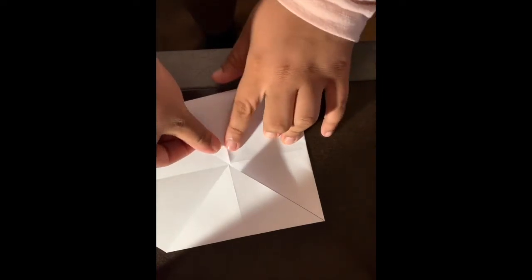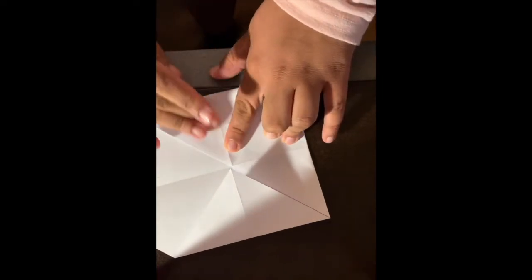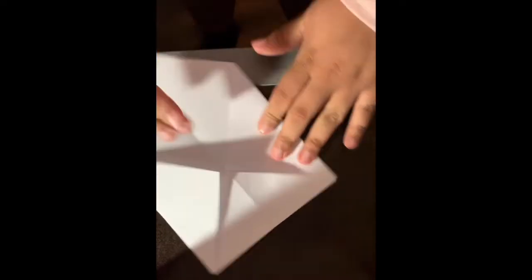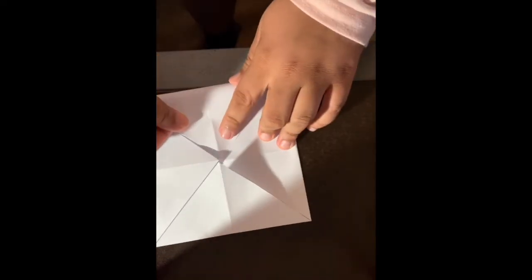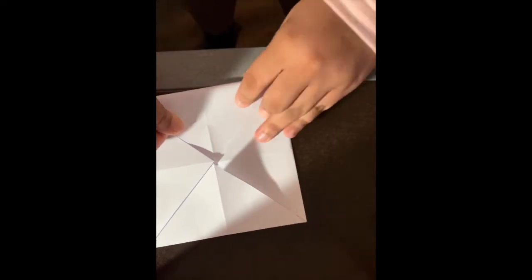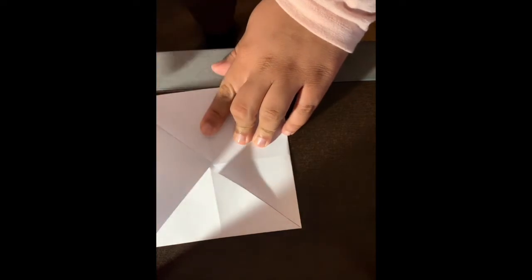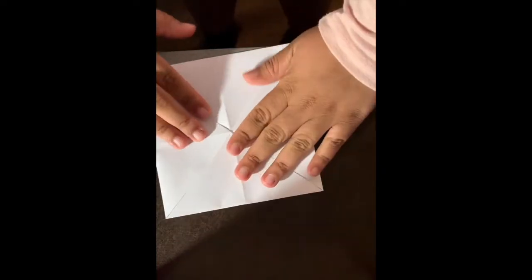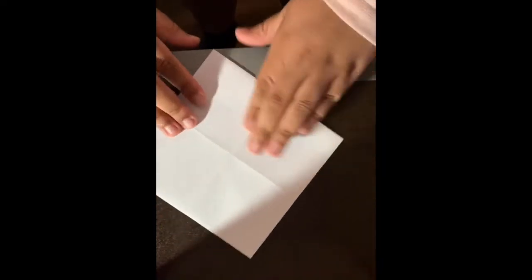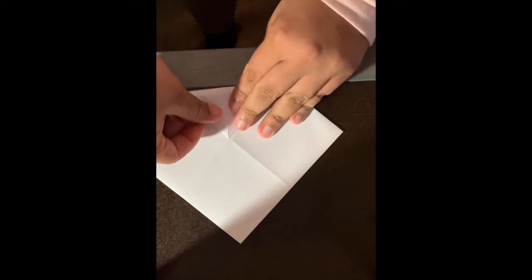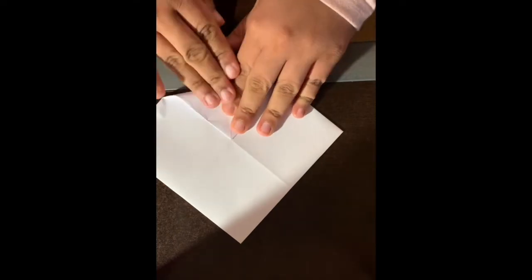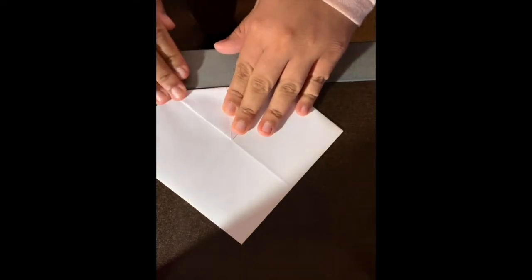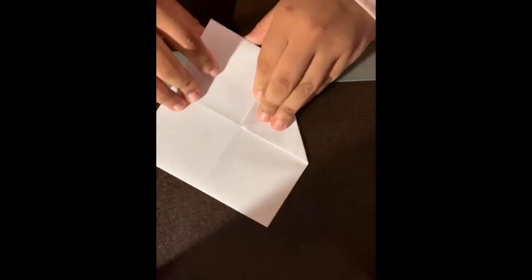Remember, this doesn't have to be perfect. Once all four corners are folded into the center, turn the paper over onto its flat side and repeat the previous step, taking each corner, folding it into the center point, and creating a crease after each fold.